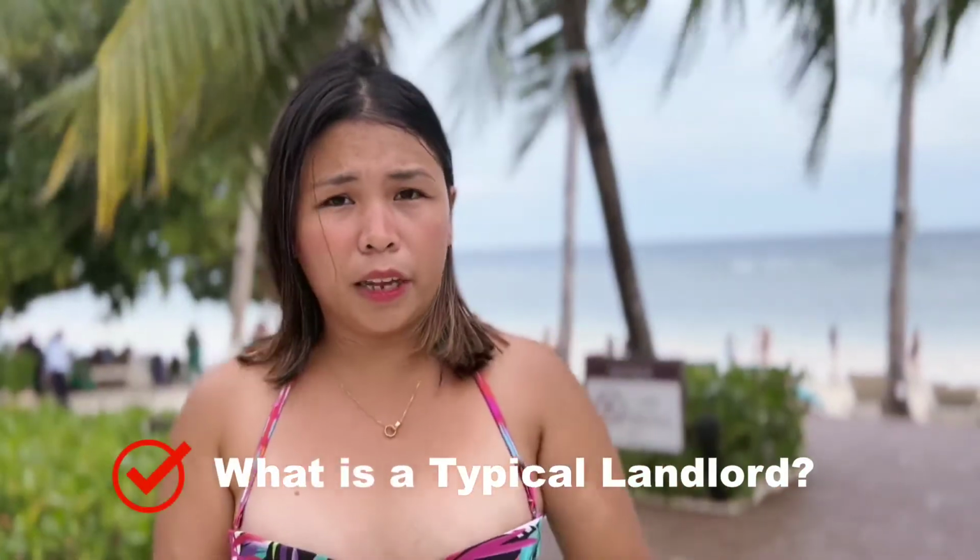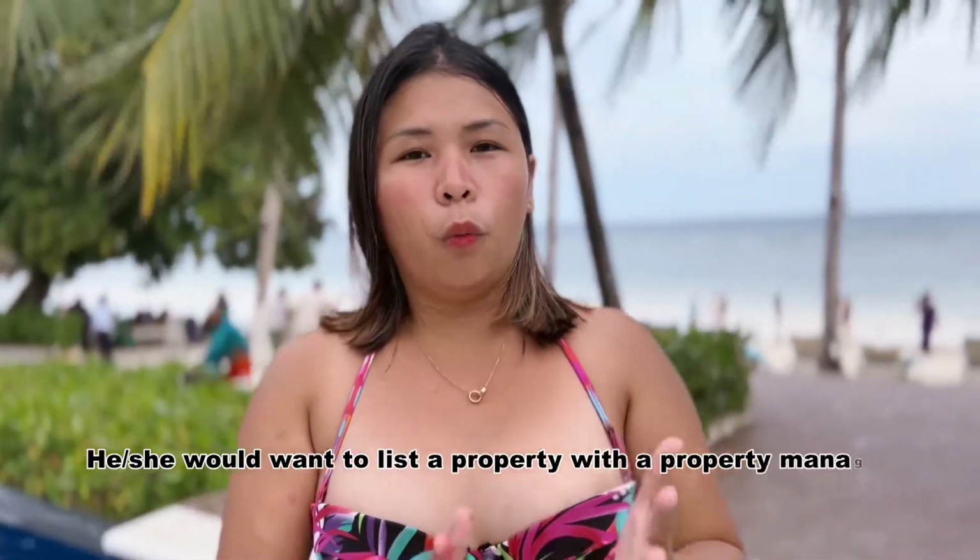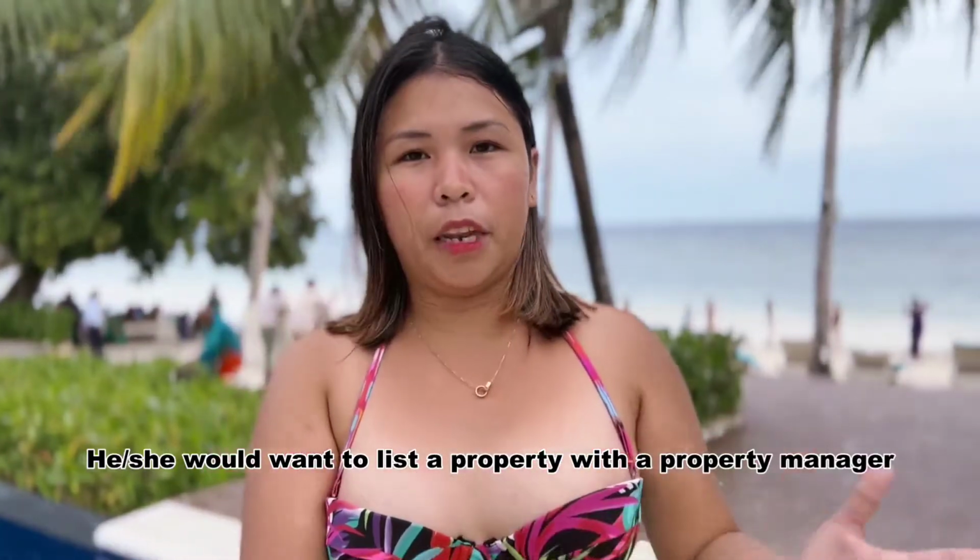So this strategy is normally applicable only for motivated sellers who for some reason cannot or wouldn't want to be a typical landlord. What is a typical landlord? A typical landlord would want to list a property with a property manager, but of course the person is motivated just because they wouldn't want to go with the hassle of listing it with the property manager, or manage the property. Then that's when they would be motivated to sell it to an investor instead.